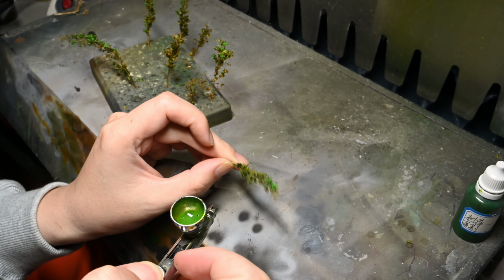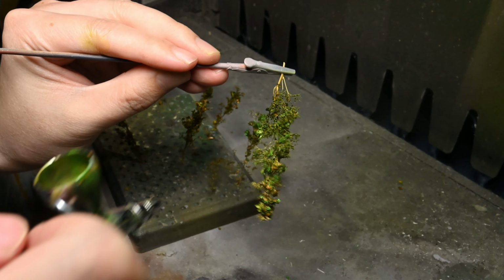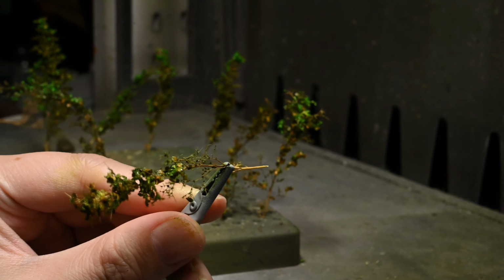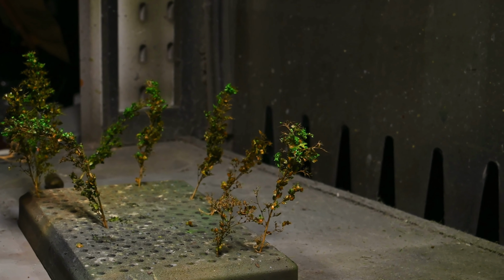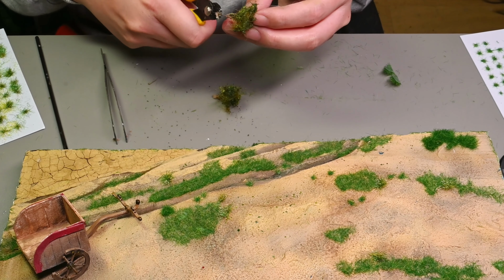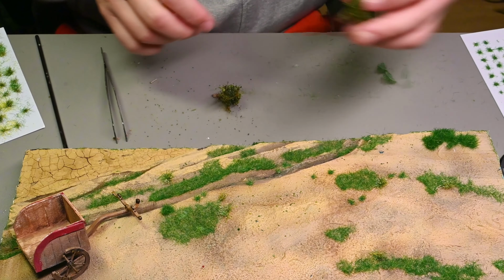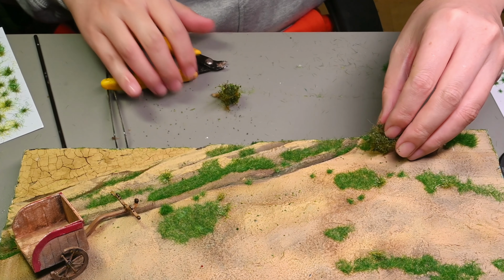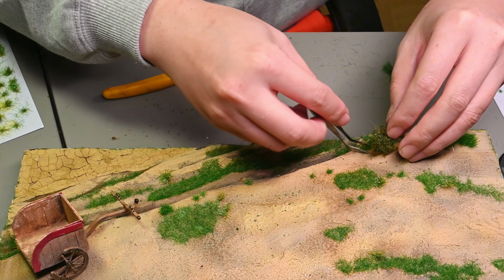Also, I prepared some pre-made thorny branches with leaves attached. With a bit of trimming, these simply made plants are ready to go straight into the scene, saving time while still maintaining detail.